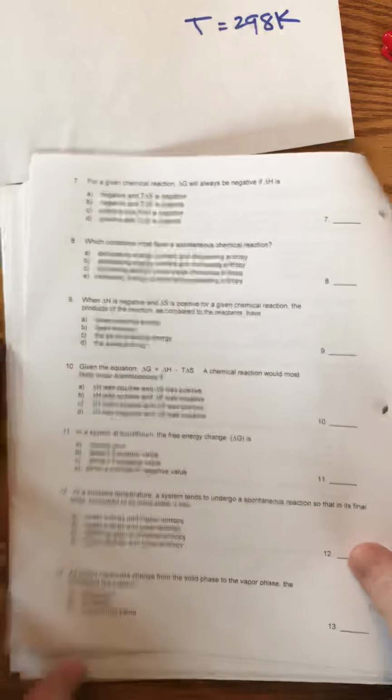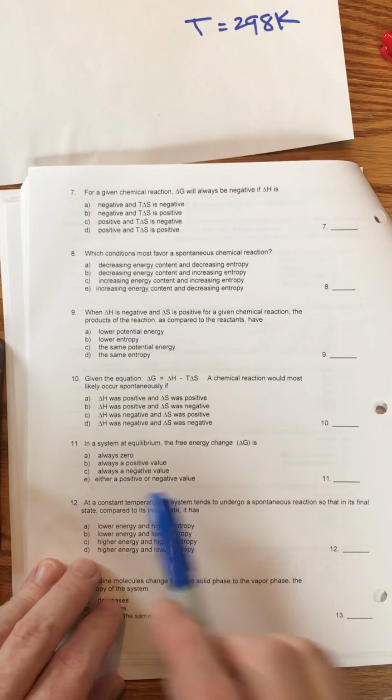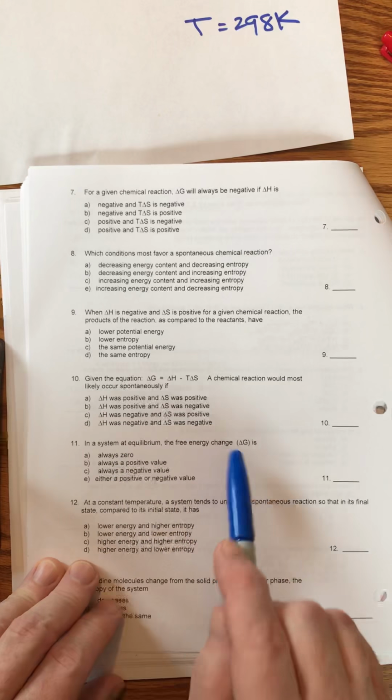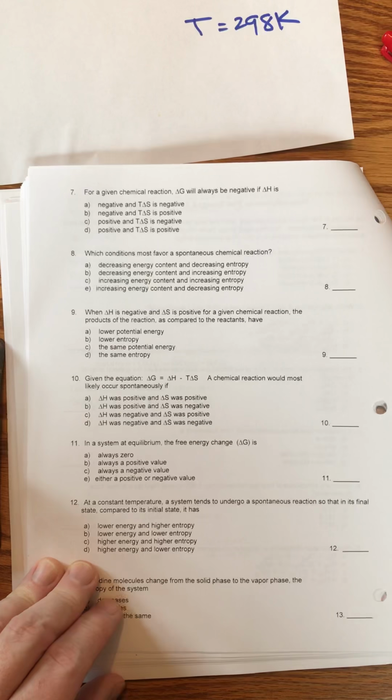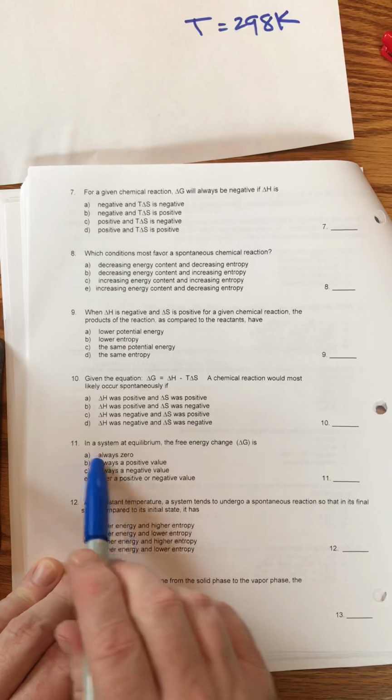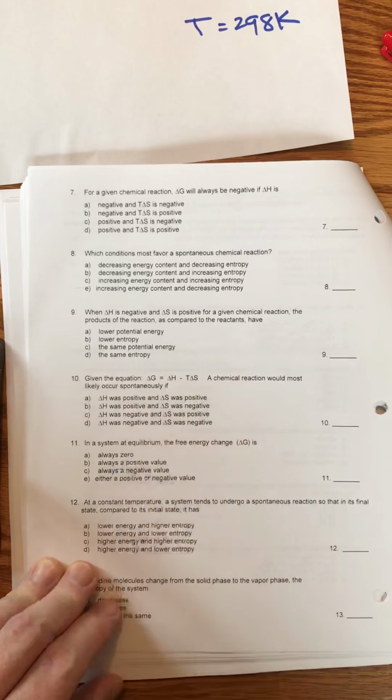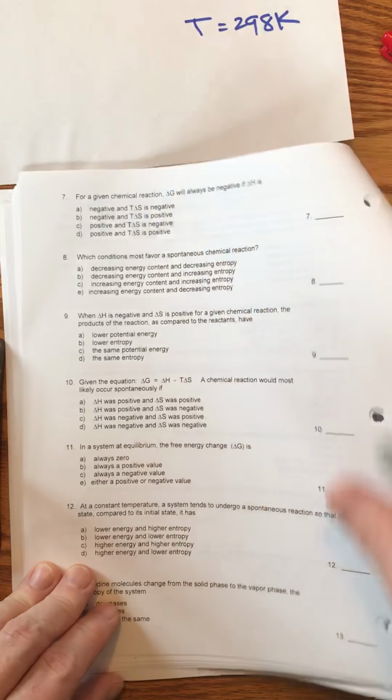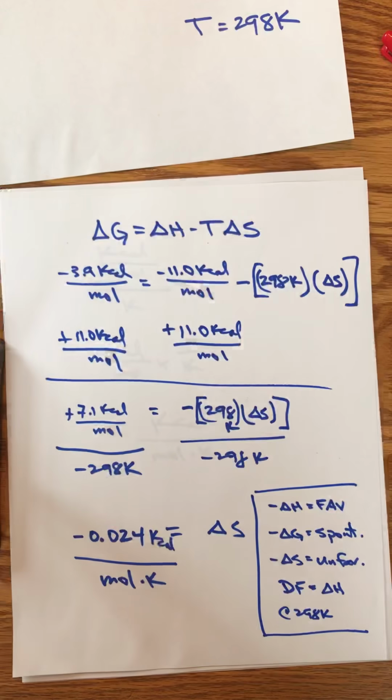It's a little misplaced, but it says delta G at equilibrium. At equilibrium, delta G is 0. It's just something you need to remember. If you watch the video, you'll know that the answer to number 11 is A. All right, you've got 5 more problems to do on worksheet 4, and then 20 multiple choice, and I'll collect the multiple choice as a grade.